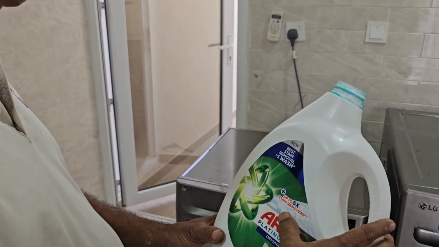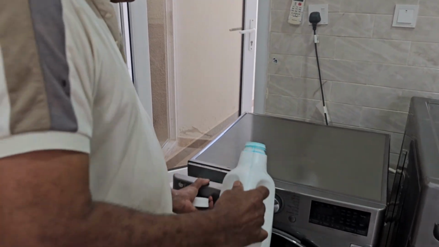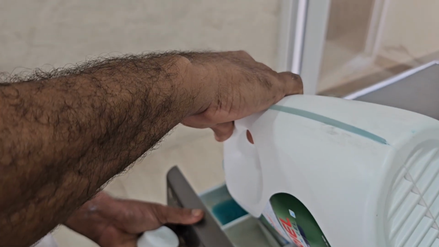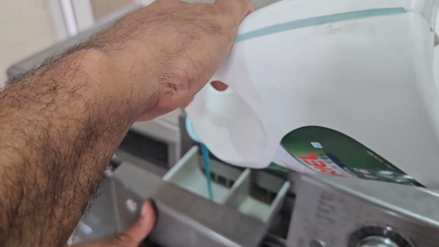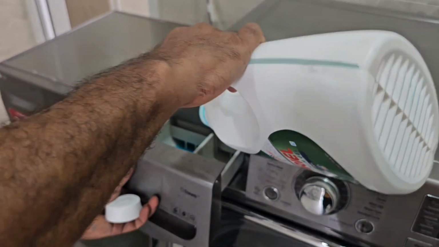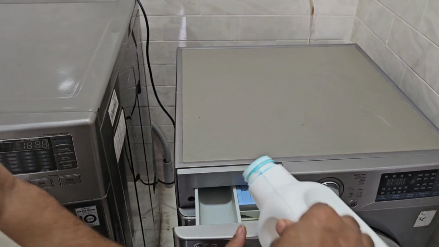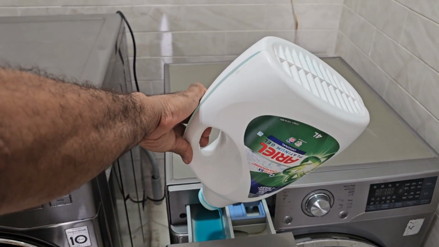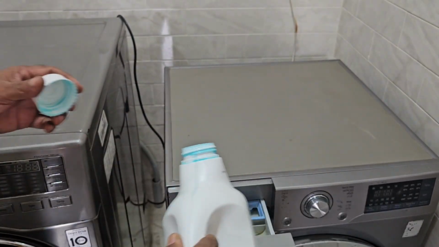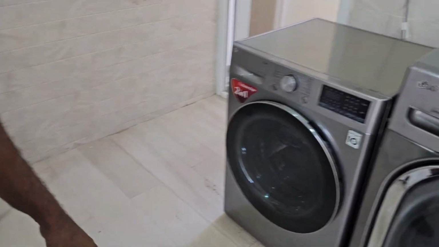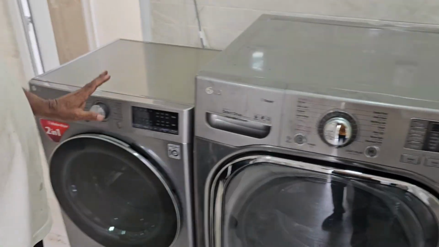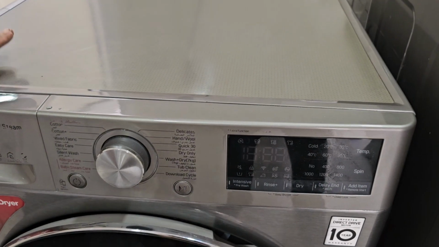Now I'm going to use this area and I'm adding here, also here, also here. I added already. This is actually the Ariel Platinum Gel. Now I'm going to activate the tub clean option here. This one you can see here.